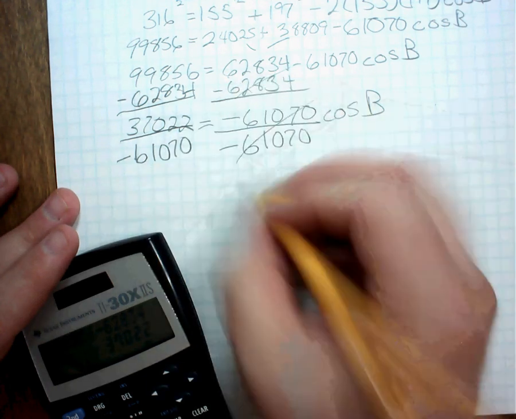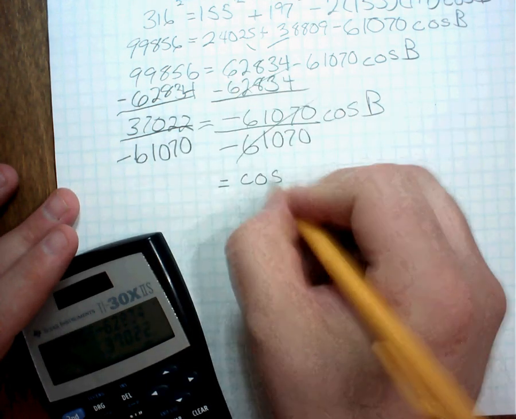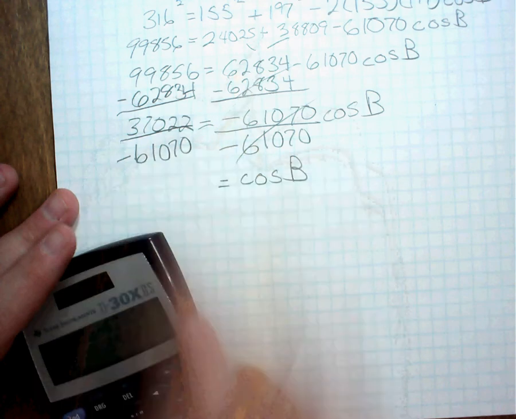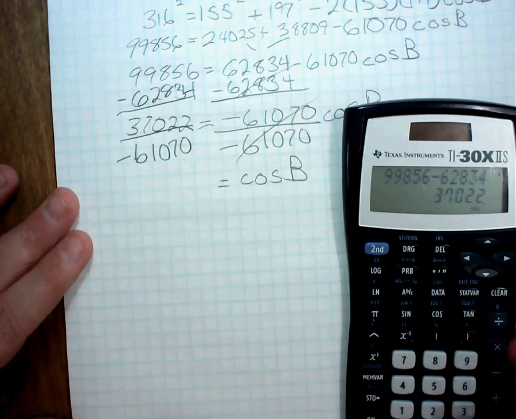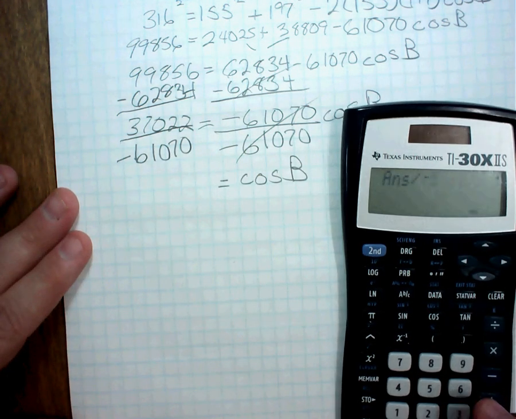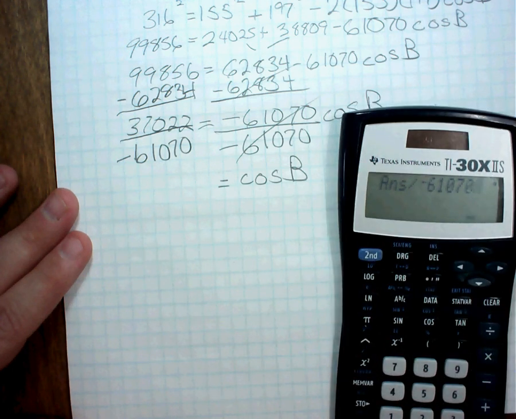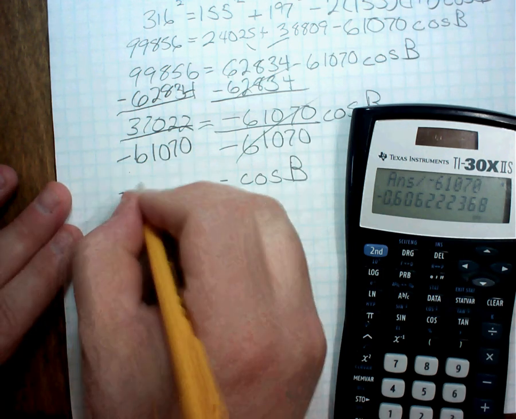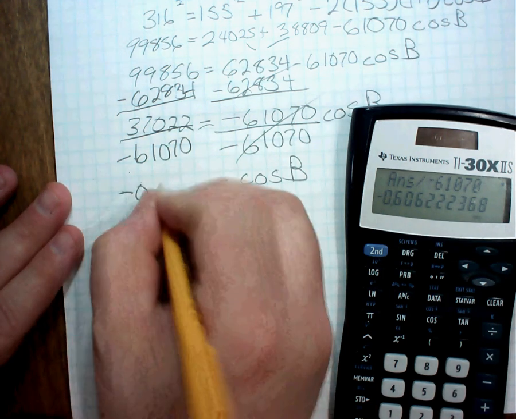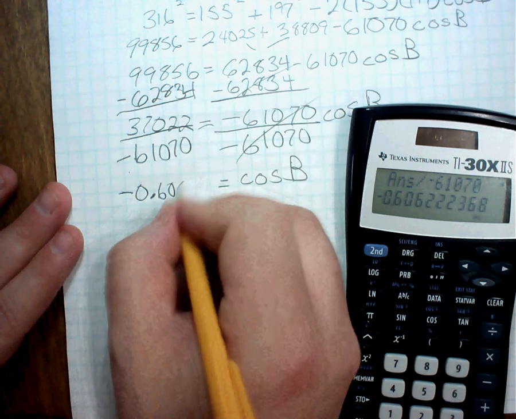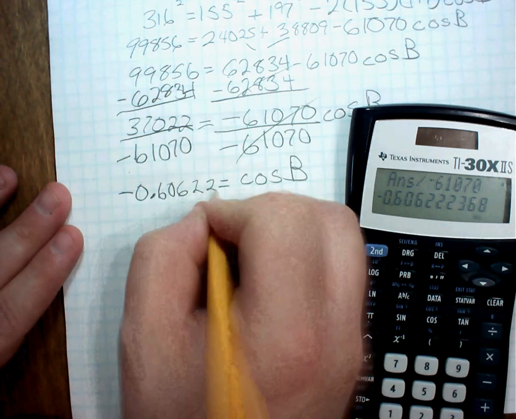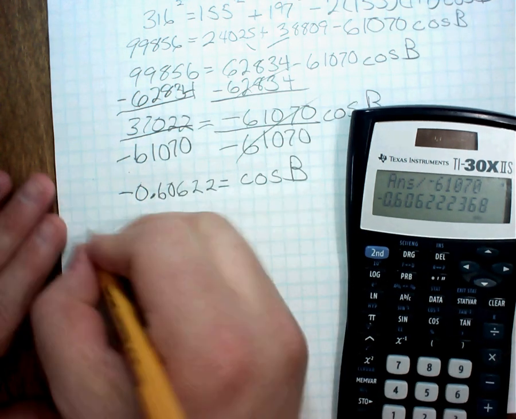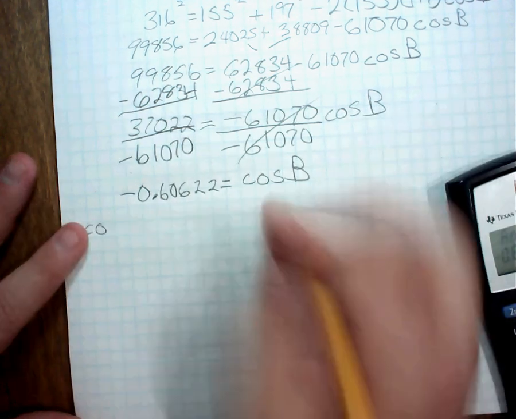These cancel. That leaves me with cosine of capital B is equal to this divided by this. So I'm going to say divided by negative 61,070, and I get negative 0.60622.